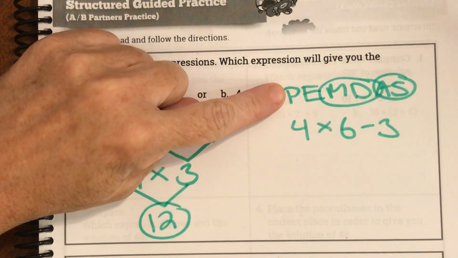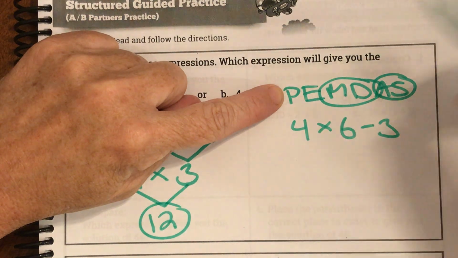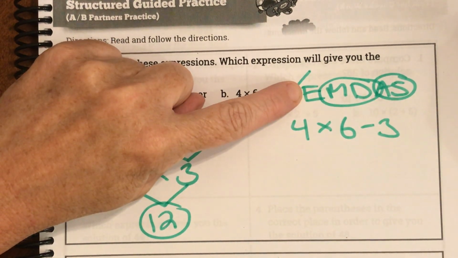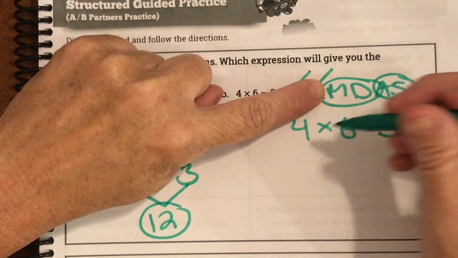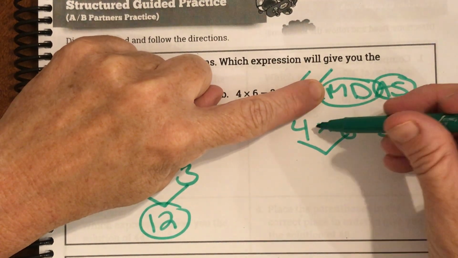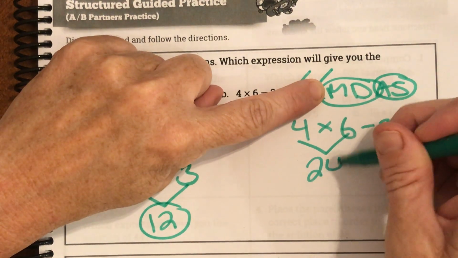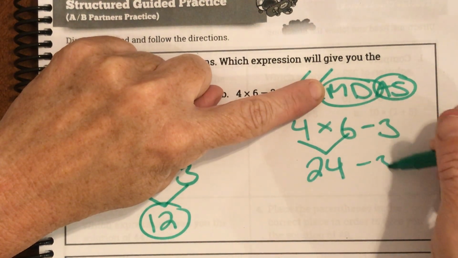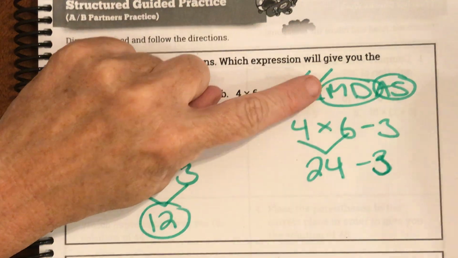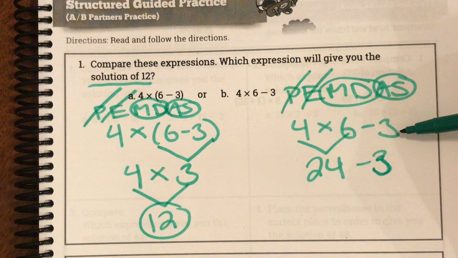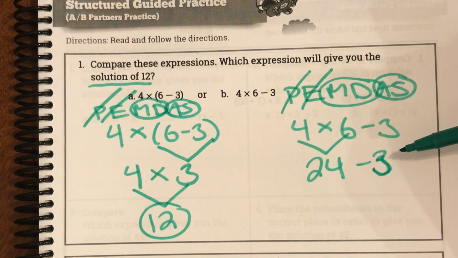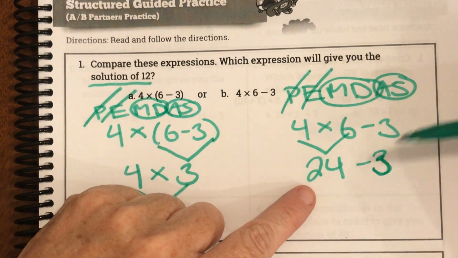Okay, so we start. Do I have any parentheses? No. Any exponents? No. Any multiplication or division? Yes. So we need to do that first. 4 times 6 is 24, and then we copy everything else down. And I know you might be asking yourself, well, it's just really easy because it's only 3. Don't do that, because these expressions can get really long where there's 5 to 6 parts of the expression. So you want to follow the steps.